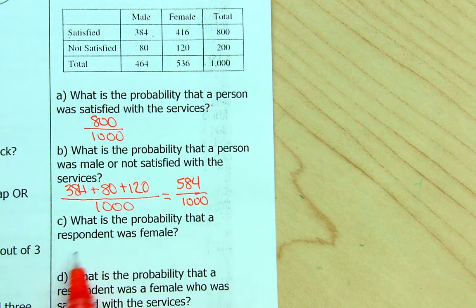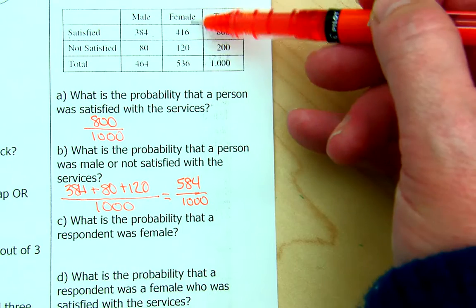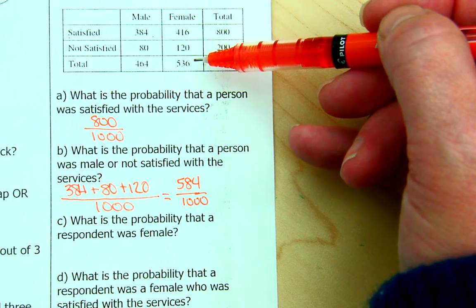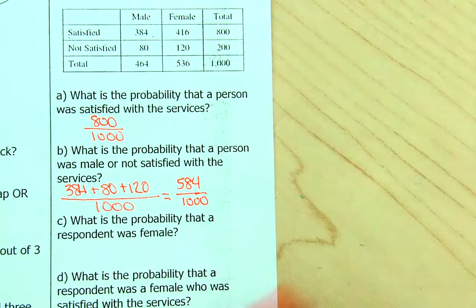Part C, what's the probability that a respondent was female? So our total female is 536 out of the 1,000.